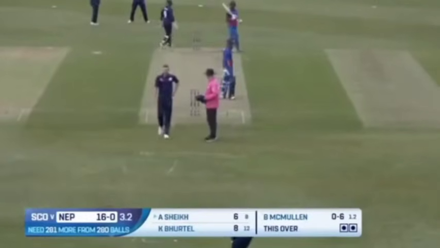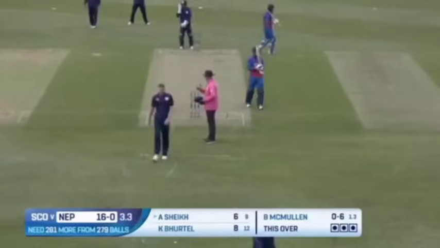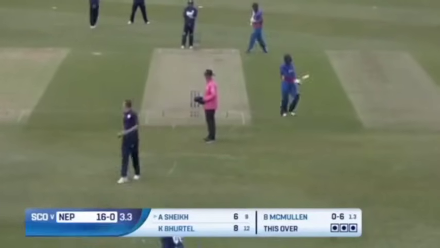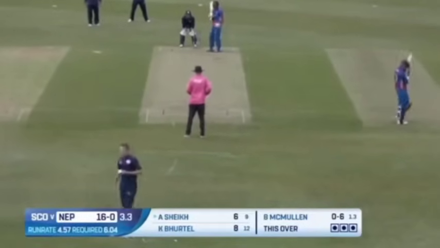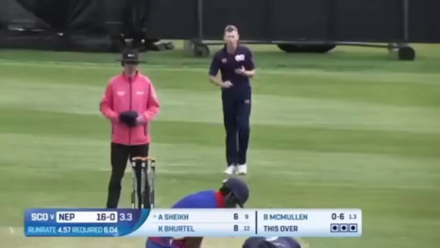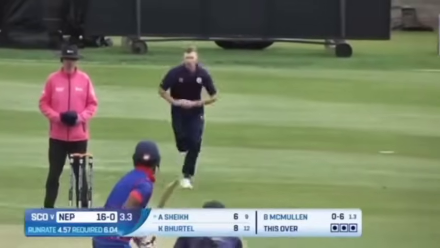I just feel like teams like Scotland are just starting to motor on now. And you would expect teams like Scotland and Netherlands to be pushing USA at the top of the table.